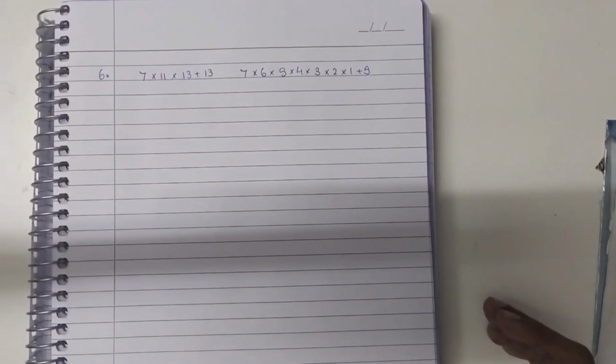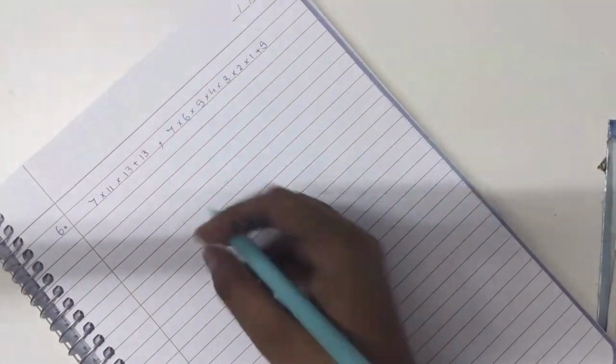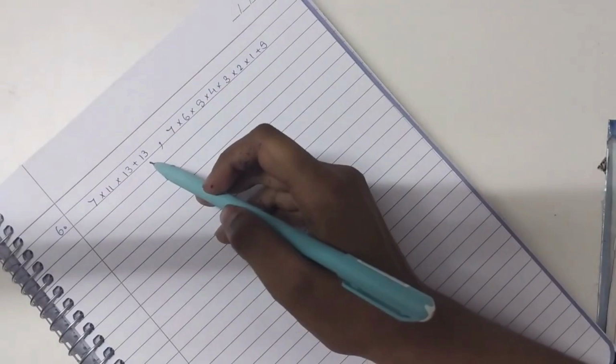In the sixth question, they've asked us to prove that the number 7 times 11 times 13 plus 13 and the number 7 times 6 times 5 times 4 times 3 times 2 times 1 plus 5 are both composite numbers. So in order to prove that, let's first take a look at the first number that they've given, 7 times 11 times 13 plus 13.